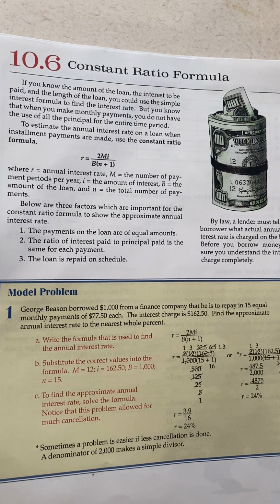So we're on chapter 10 of Consumer Math, section 6. We're going to be talking about something called the constant ratio formula. This looks harder than it is. It actually simplifies everything out. It always has to do with installment plans.